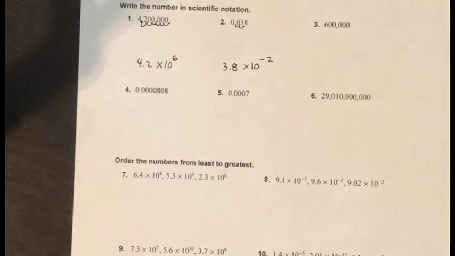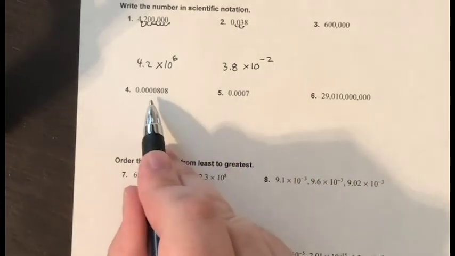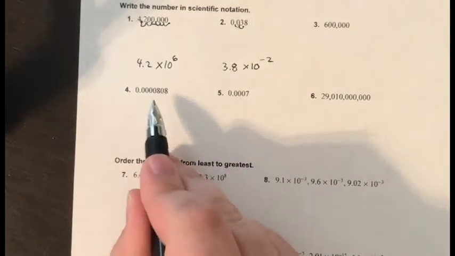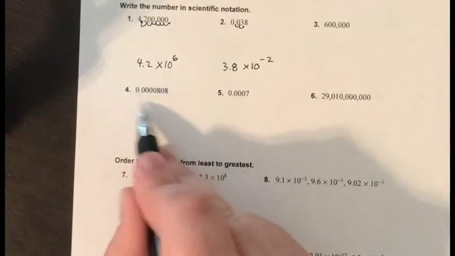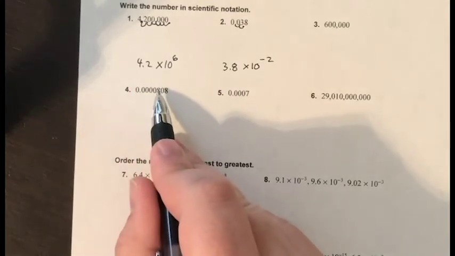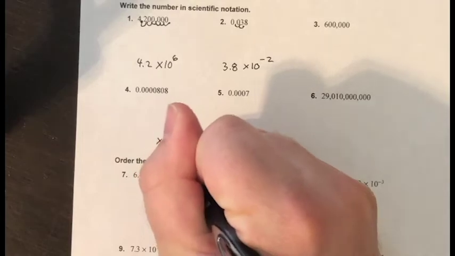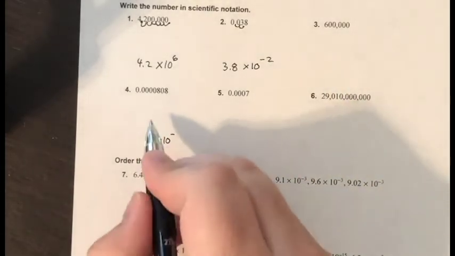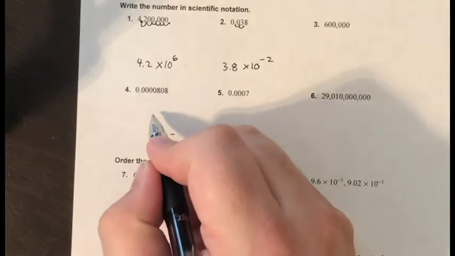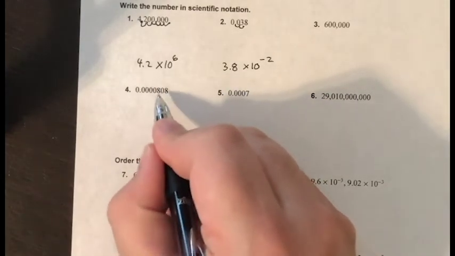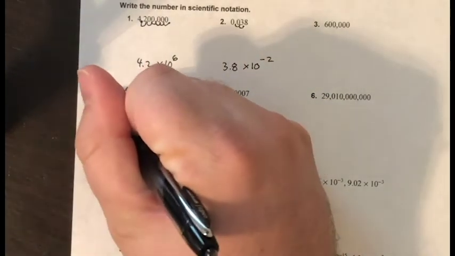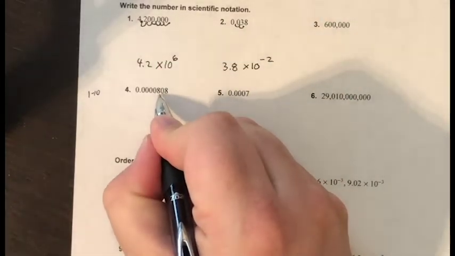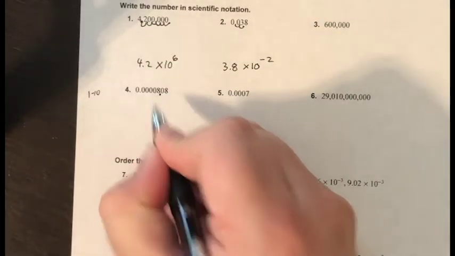All right, so let's do another one. Let's do this one, okay? My job, I already know by looking at it, it is a small decimal. So I'm going to have 10 to a negative power. I don't know what that power is yet. And I also know that my factor has to be between 1 and 10. So I need to put my new decimal right about here.